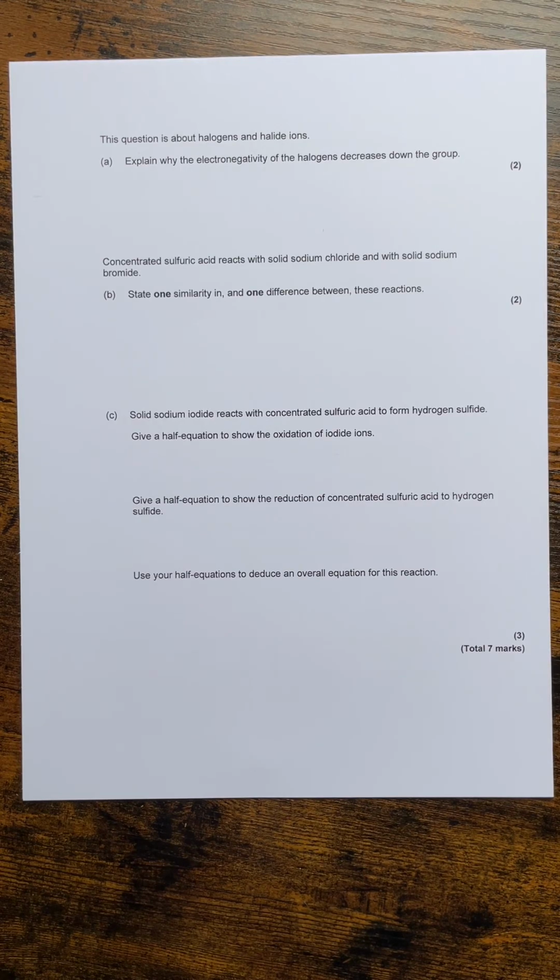Now I've chosen this question because it covers electronegativity as well as the reactions of different halide ions with sulfuric acid, and part B is worded slightly differently to how it's been worded in the past, and then part C is quite a common skill set and also brings in our redox skills as well. So trying to cover as many different aspects of the group 7 content as I possibly could in one question.